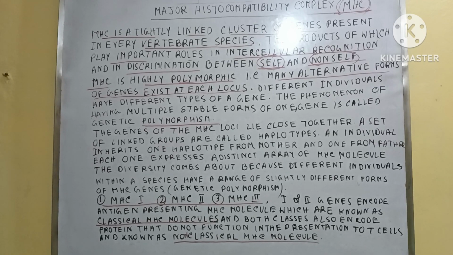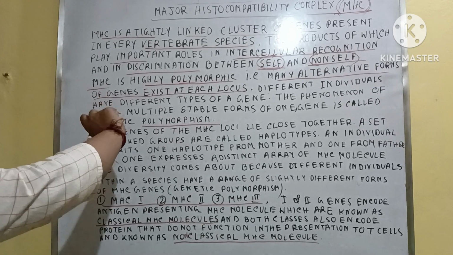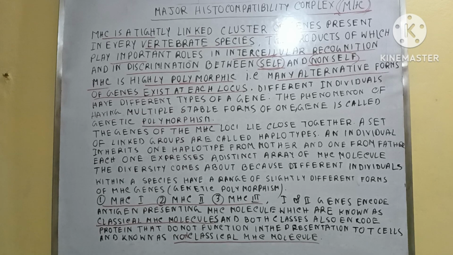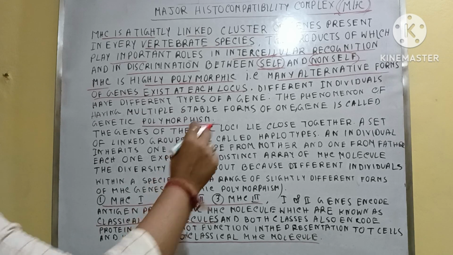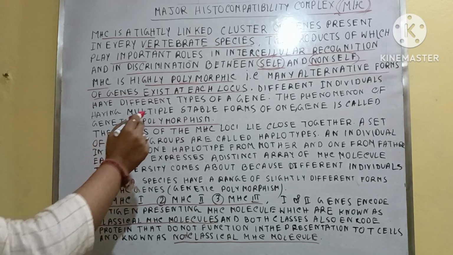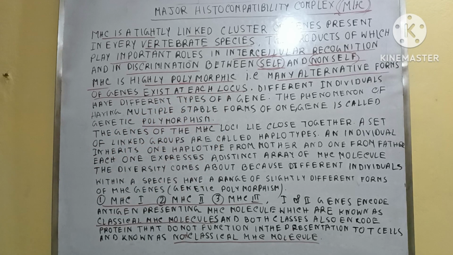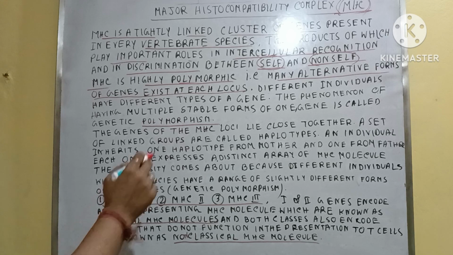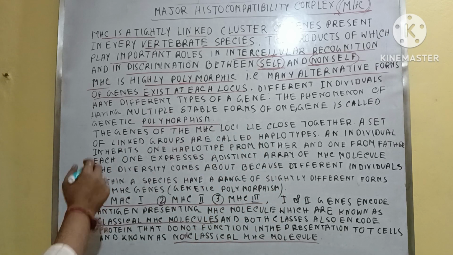So what I am saying is that MHC is highly polymorphic. Polymorphic means many alternative forms of genes exist at each locus. Different individuals have different types of genes.